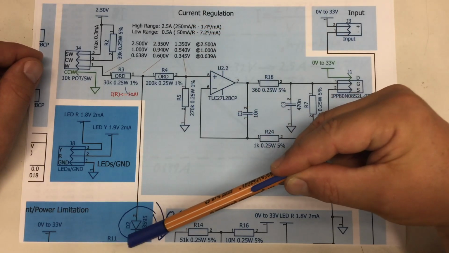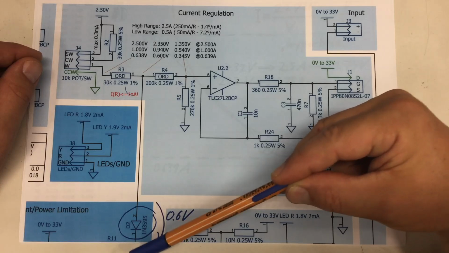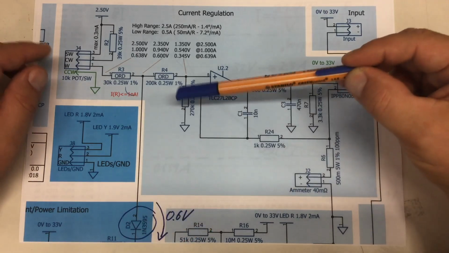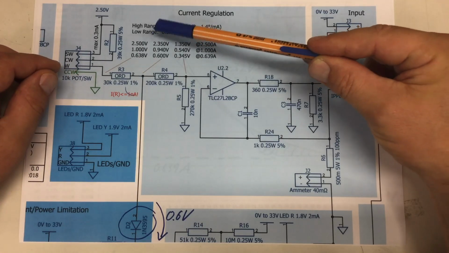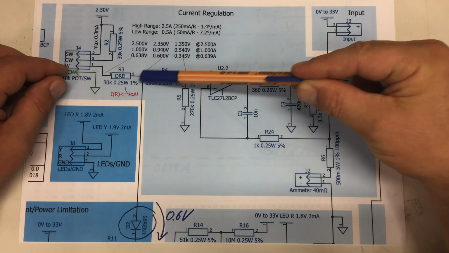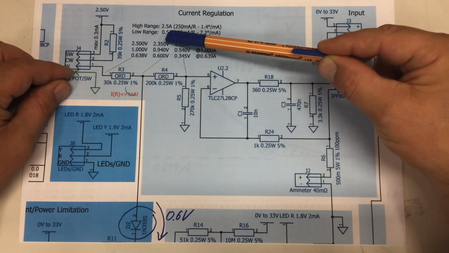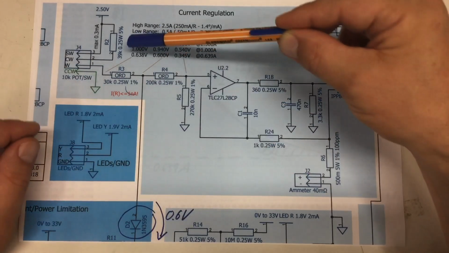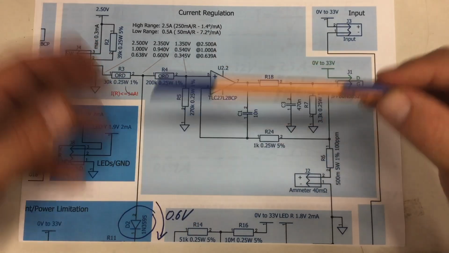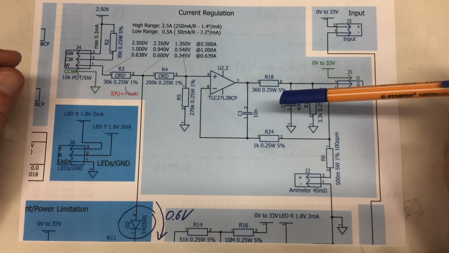So if my op-amp output beyond the diode is at 1.75 volts, I can go up here to the full 2.350 volts. And in between, for the 750 milliamps, I won't try to calculate that in my head now.